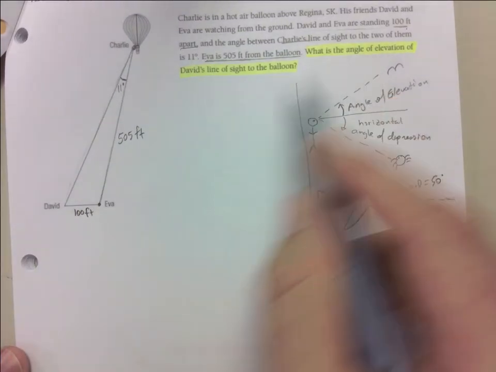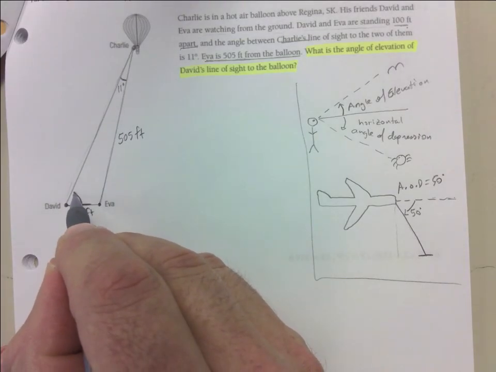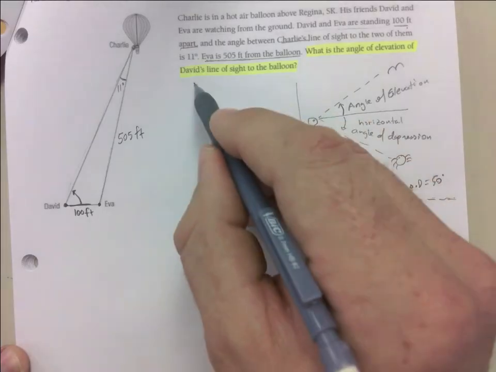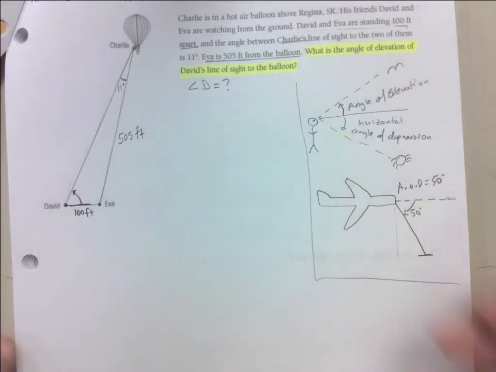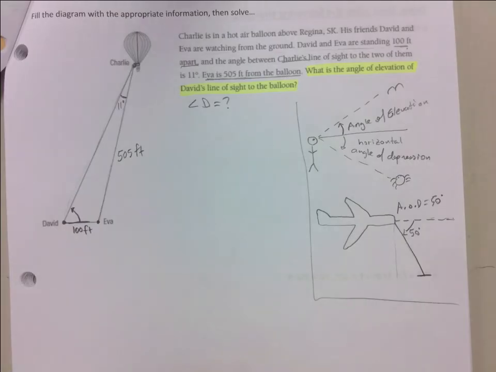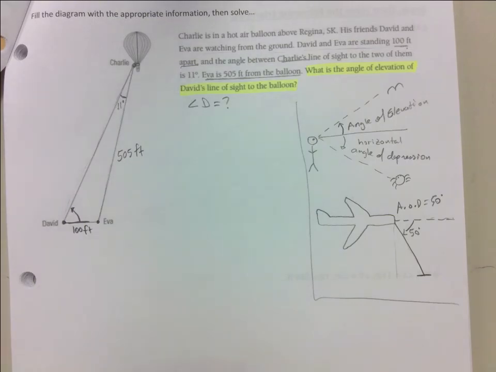Okay. So angle of elevation, therefore, where David is, this is the horizontal, and that's the line of sight to the air balloon. So it's asking for this angle right here. It's asking for what is angle D? That's what this question is asking. All right. Do we have a pair? We do, right? 11 goes with 100. I want you to solve this one. Try to solve it on your own before I do it.